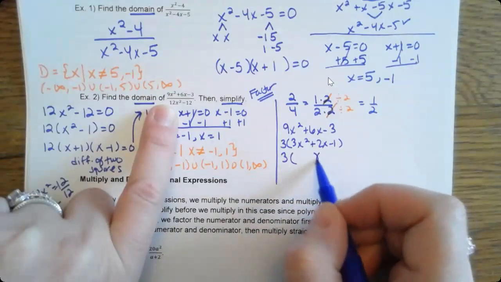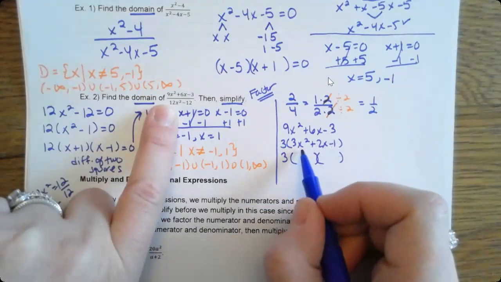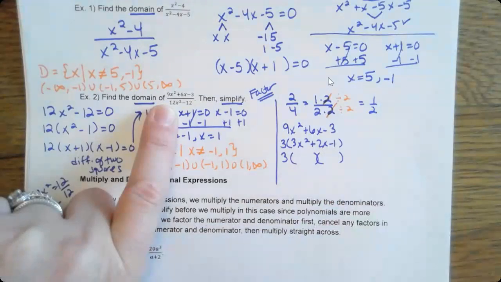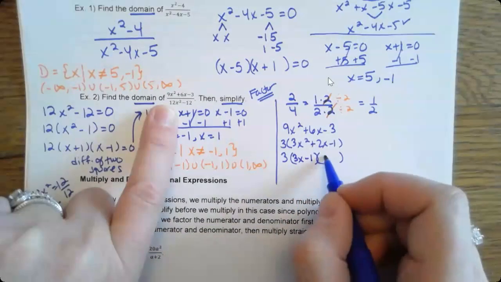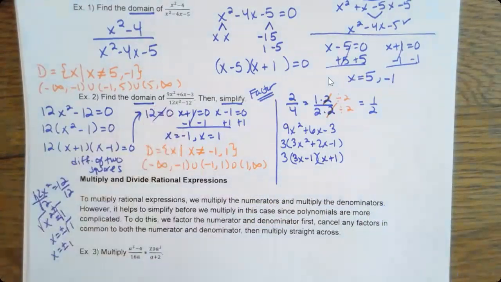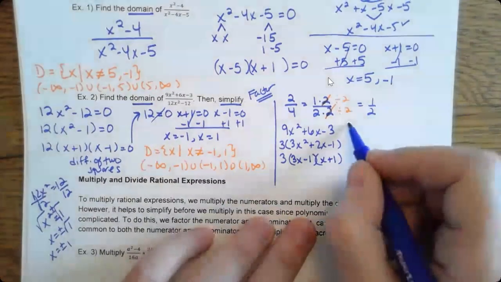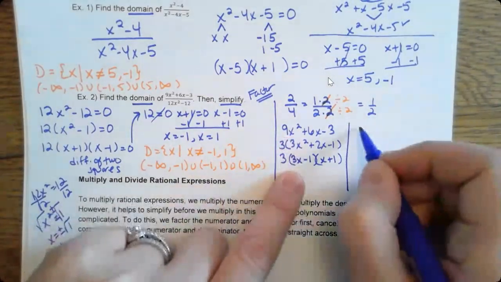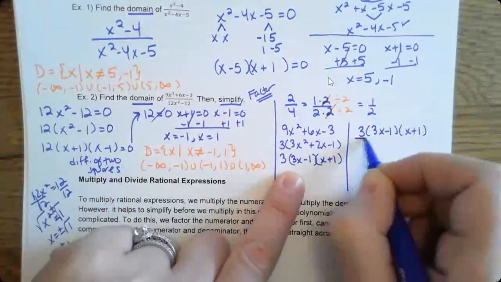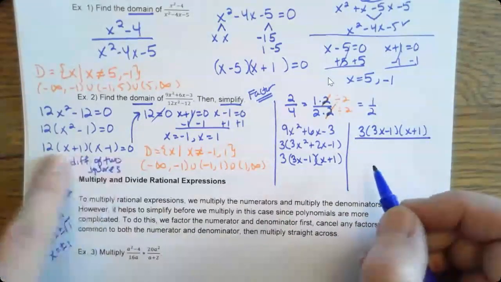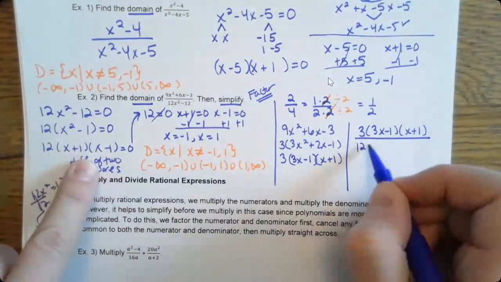And then again, I would keep factoring this piece here, breaking down the first part and the last part to find that combination that works, and 3x minus 1 and x plus 1 other combinations that work there. So what happens is that your numerator has become this. Your denominator became this when we factored.